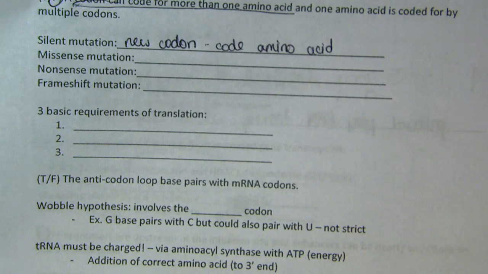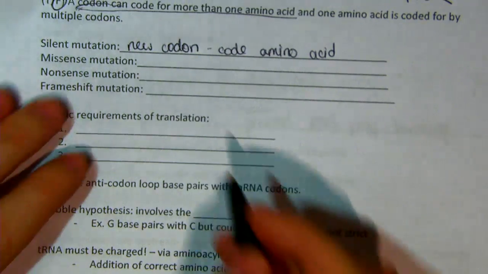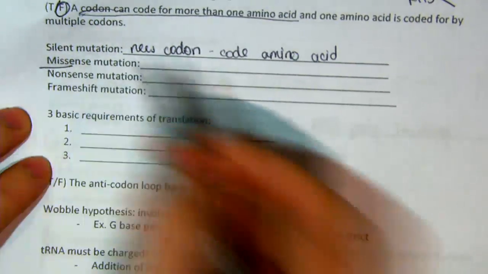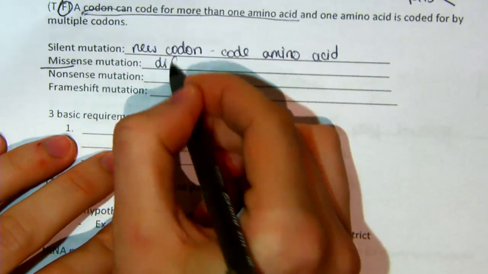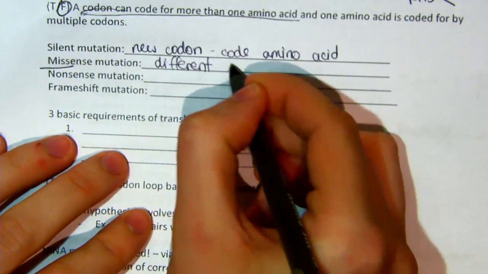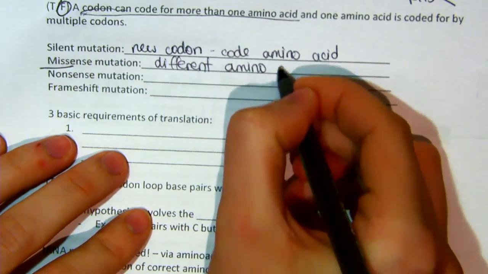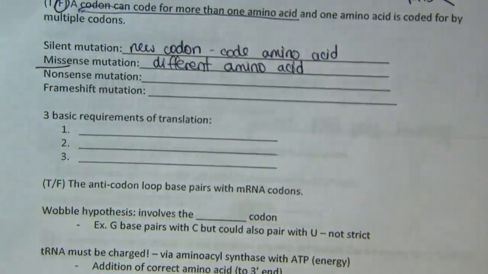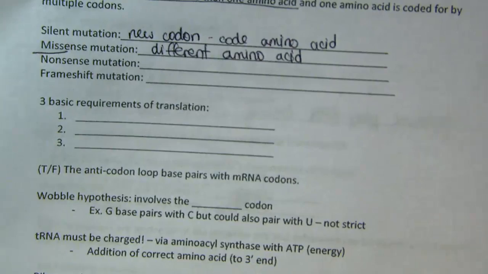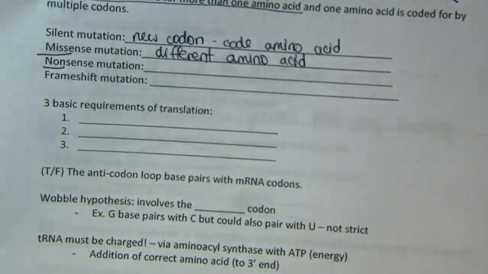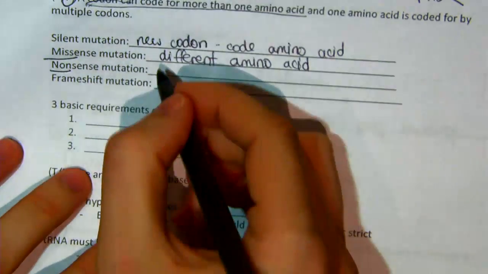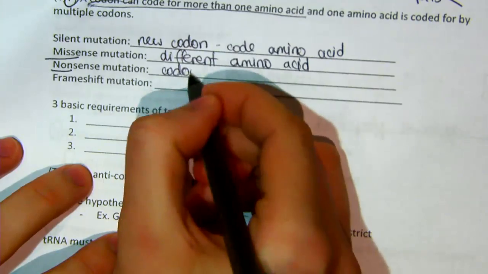What about a missense? What does that do? Good, it's the wrong or different amino acid. I think of it like you missed what you were supposed to be coding for. So it's a different amino acid. So you're supposed to code for histidine, you mutated, and now you're coding for lysine. Probably that's not going to go well. What about nonsense? Good. Nonsense begins with no, which means there's no more translation taking place. That means your codon turned into a stop.